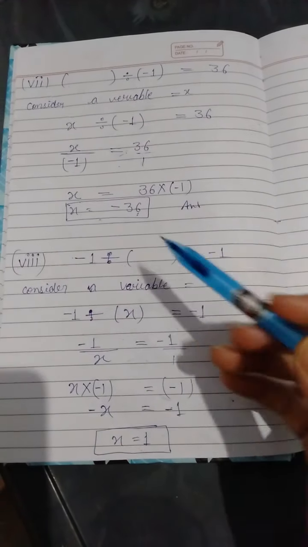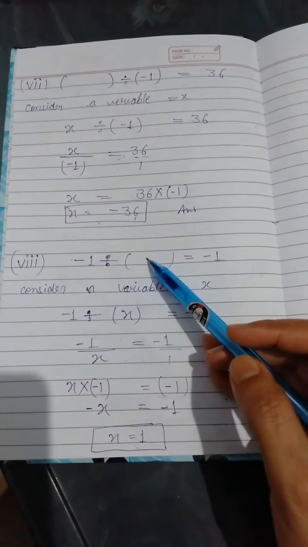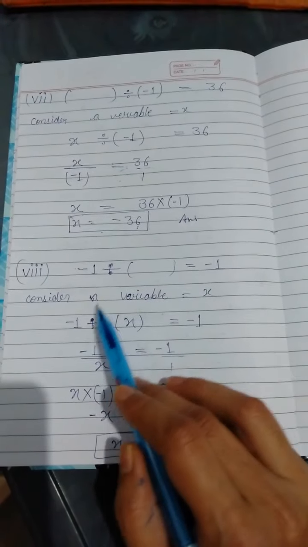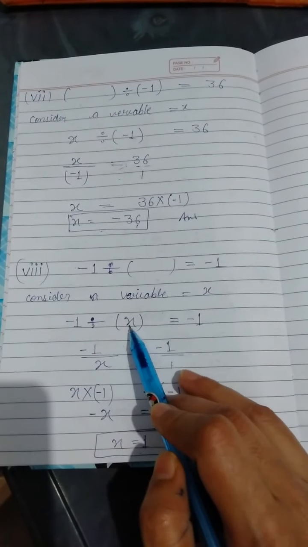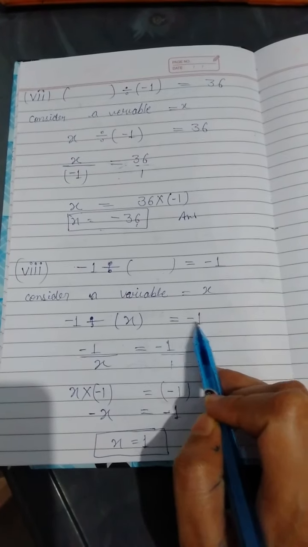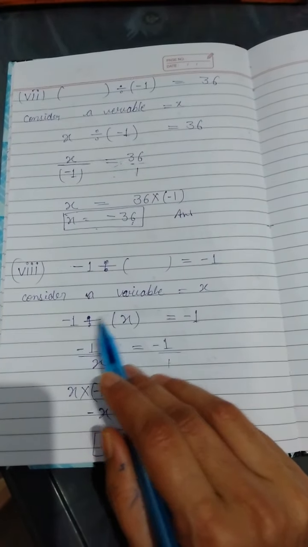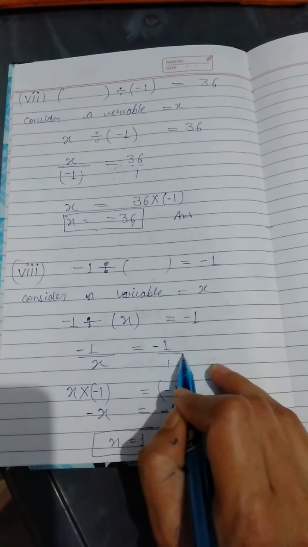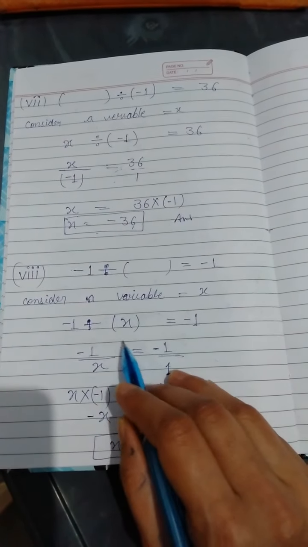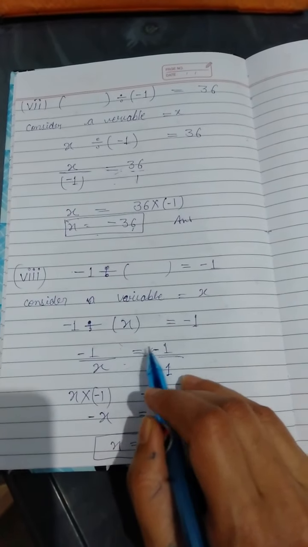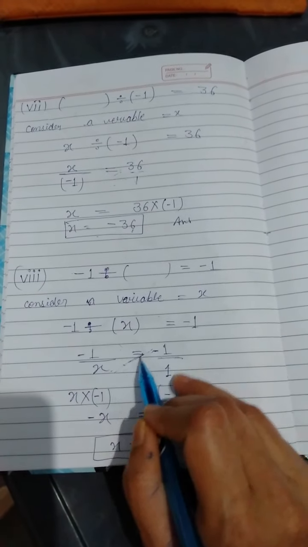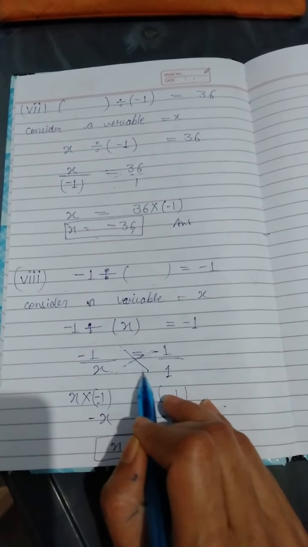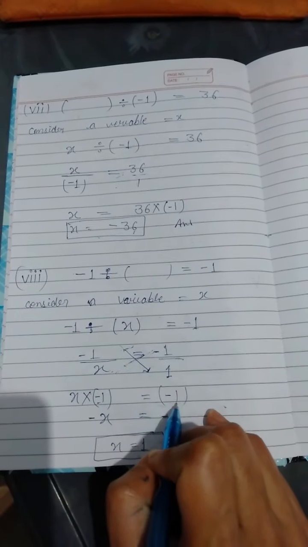Now next is minus 1 divided by blank is equal to minus 1. Consider a variable x for this blank. That means minus 1 divided by x is equal to minus 1. There is no denominator, so consider 1. After that we will do cross multiplication. So x will be multiplied with minus 1, so x times minus 1, and this 1 and minus 1 will multiply, and this will be minus 1.